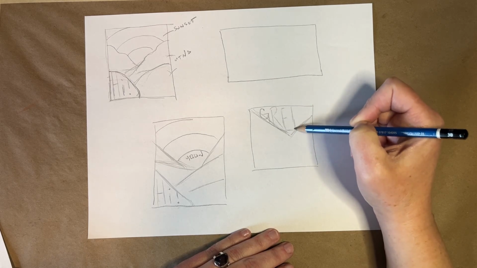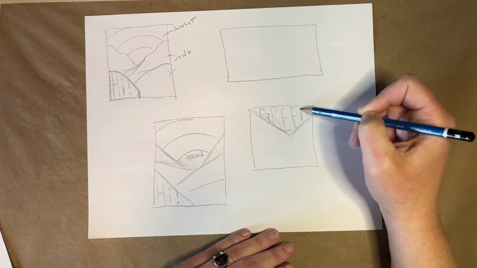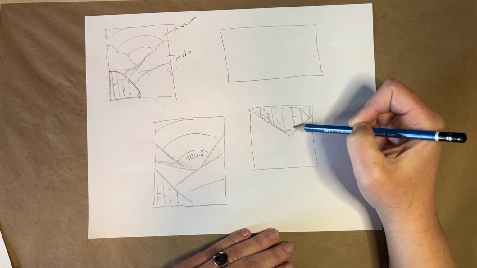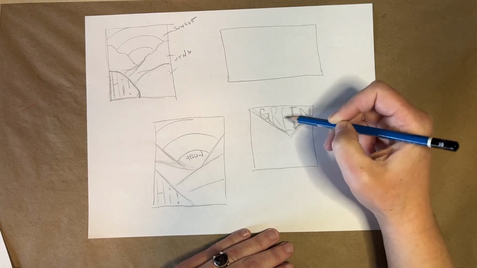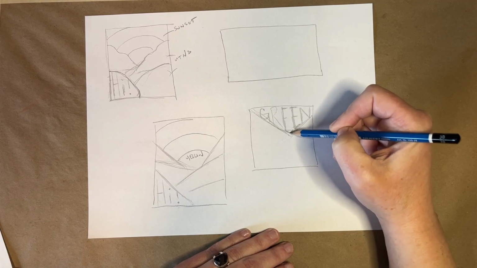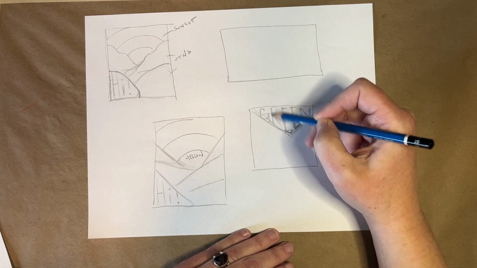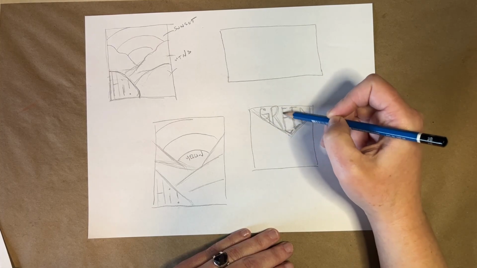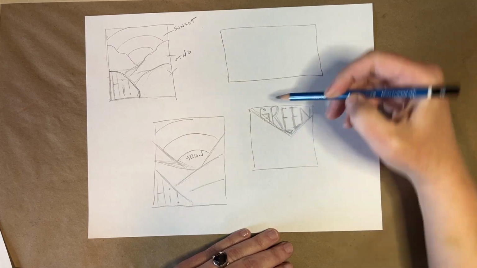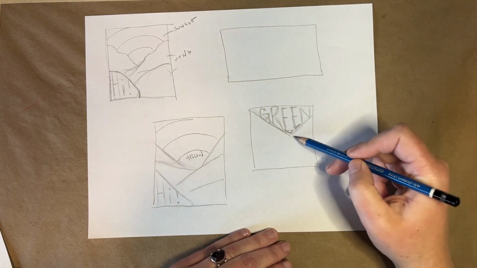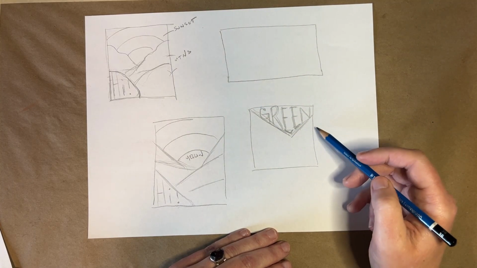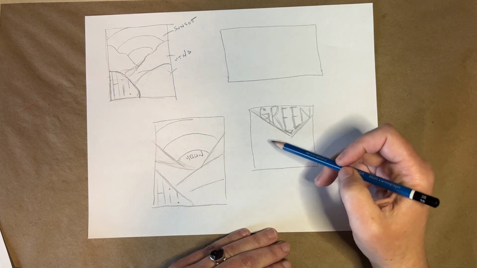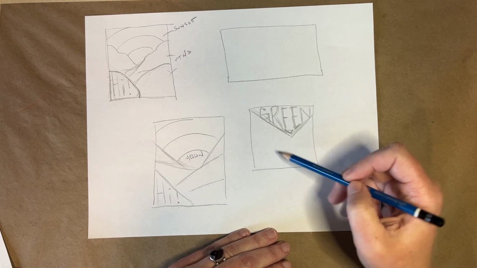You could have your text fit, I'm just putting green in here for green mountains. You could have your text fit in something like this. And even the bottom of the E could be like that. This isn't what the final text will look like, it'll be more stylized, but you can start to work it out. This is a really cool way to fit your text into a shape.